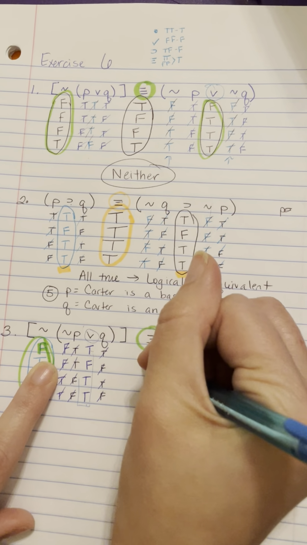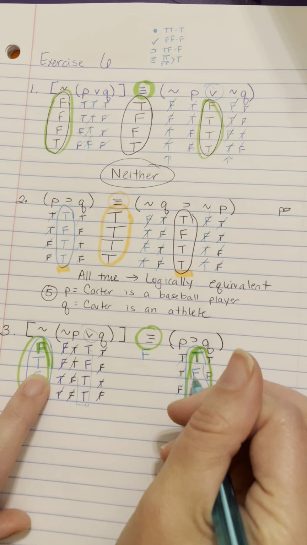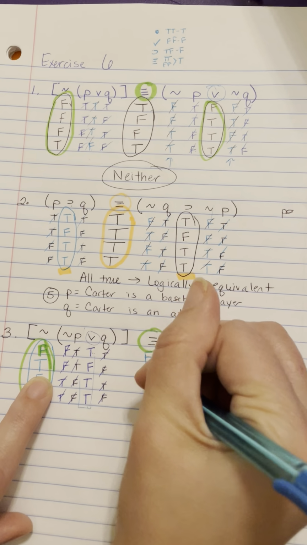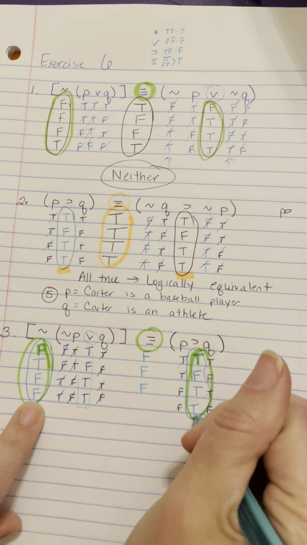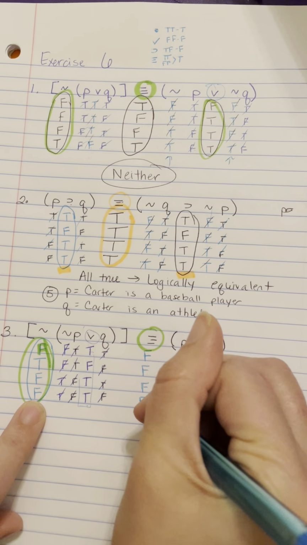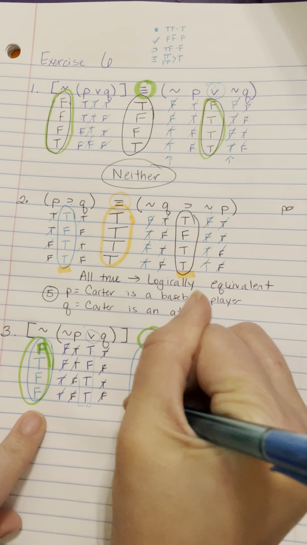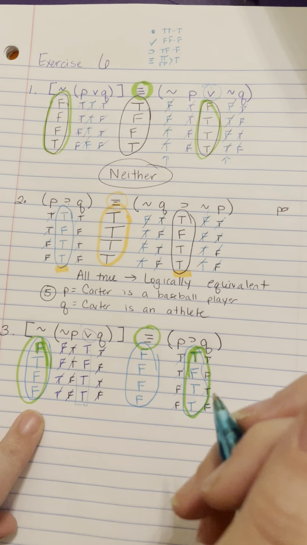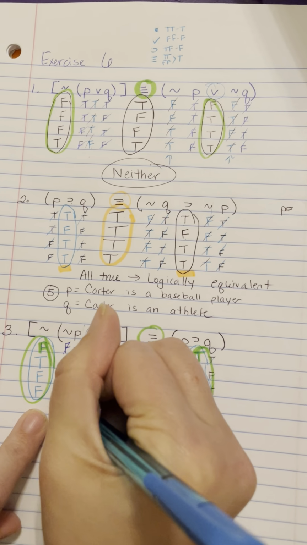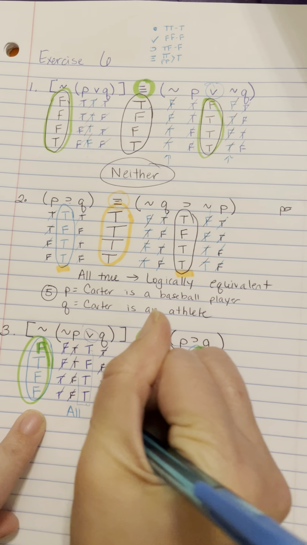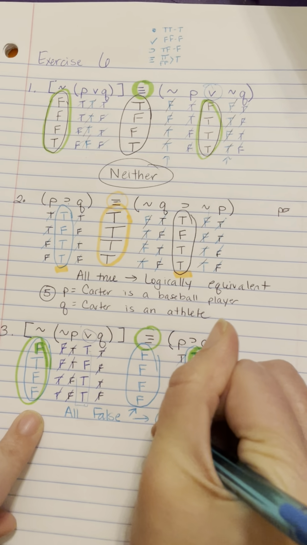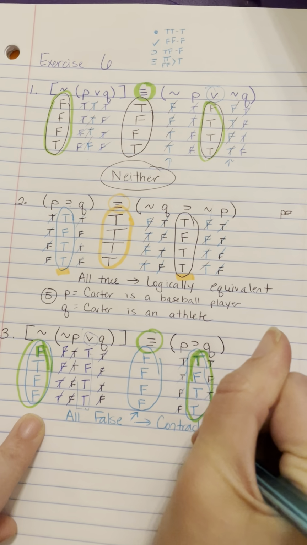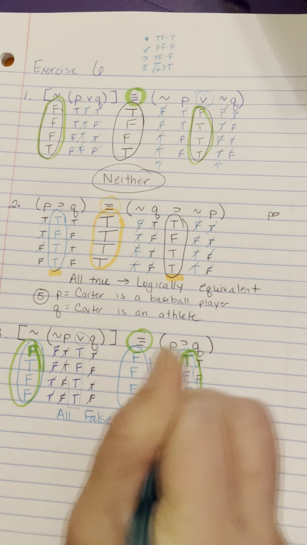Well, those aren't the same, so that's false. A true and a false. False. False and a true. Again, false. False and a true. Again, false. So what does it mean if they're all false? Okay, so they're all false, right? So that means it is contradictory. Okay, that they're not equivalent.